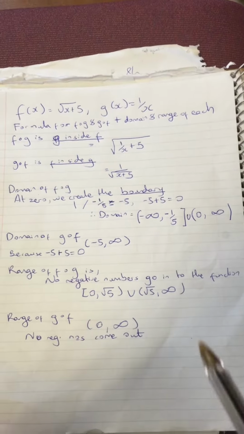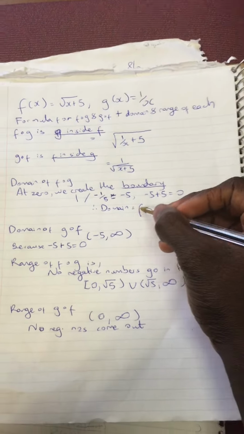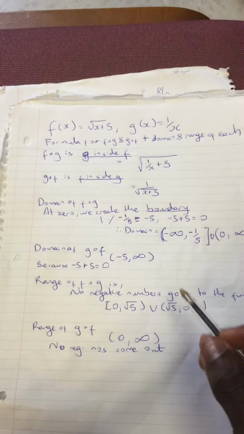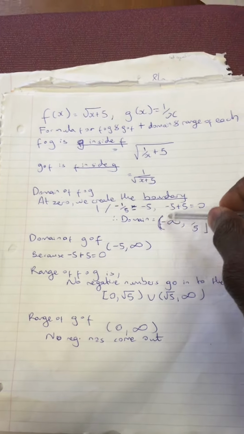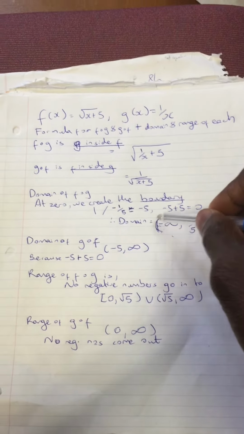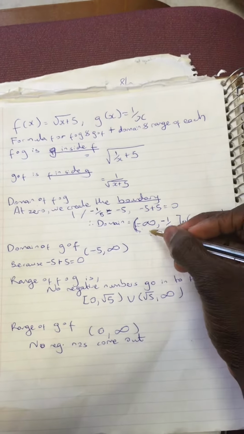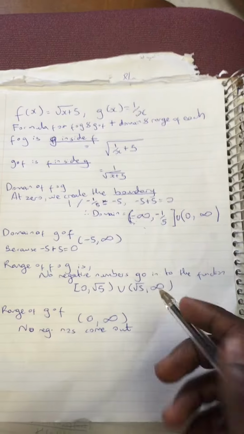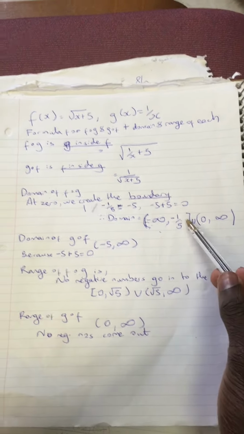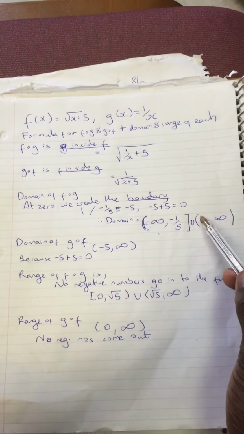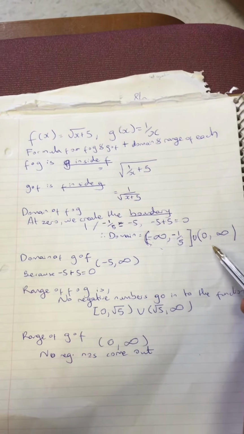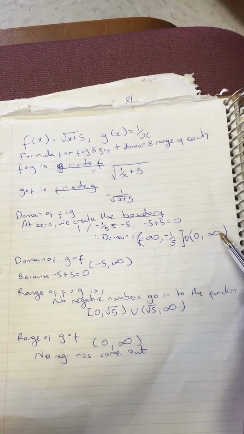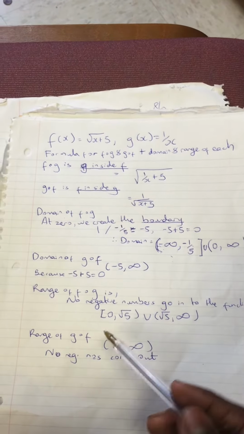So when we define the domain of that boundary, we use the parentheses to demonstrate that this value is never reached. Negative infinity is not touched. Comma negative 1 over 5. That means that this value is reached. Then union, that's what this sign stands for. 0, we put the parentheses, and comma infinity. That denotes all real numbers.